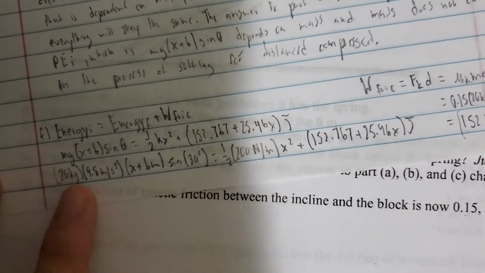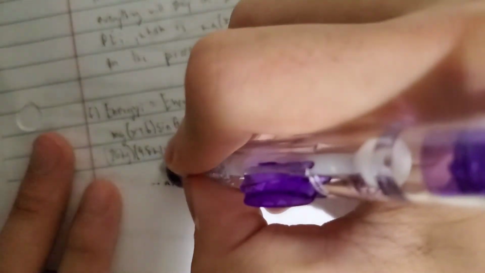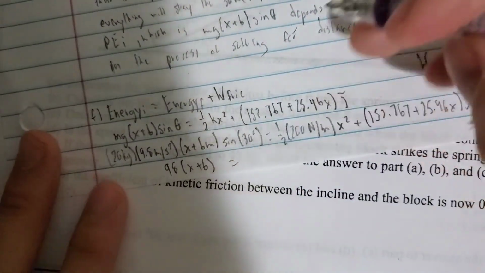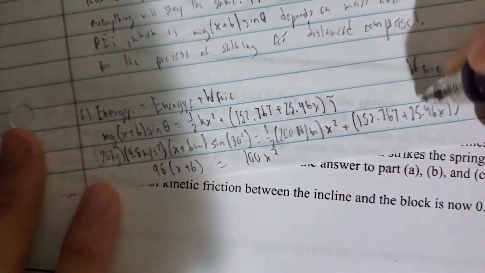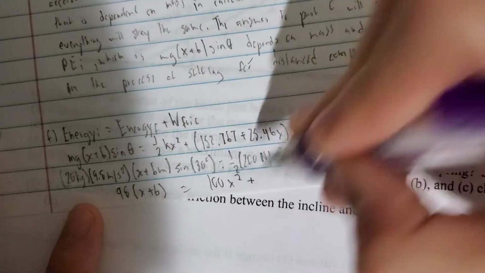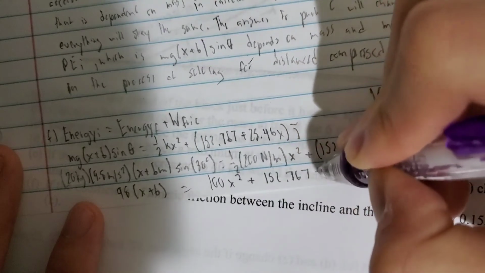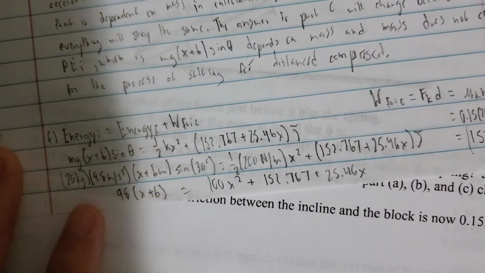Okay, so we can simplify this down. This side, same as before, is going to be 98 times (x plus 6). This side, same as before, is going to be 100x squared. And this, we just rewrite it, so it's going to be plus 152.767 plus 25.46x. Okay, I'm running out of room.